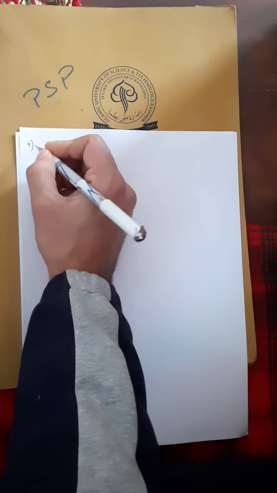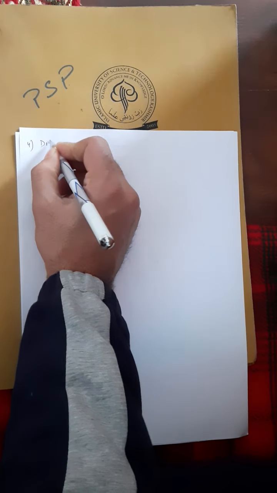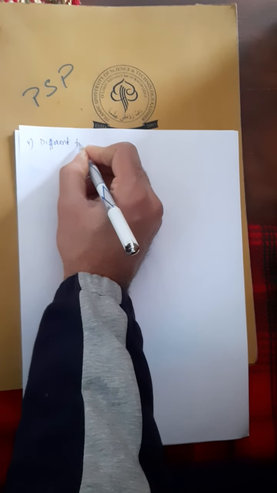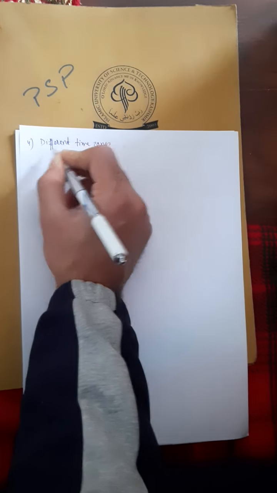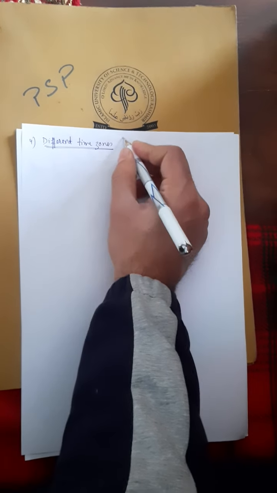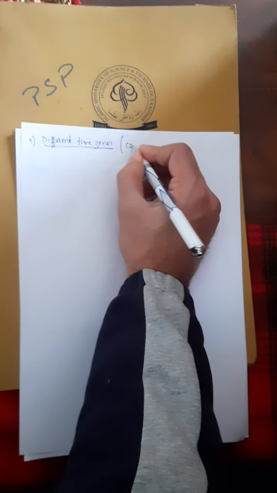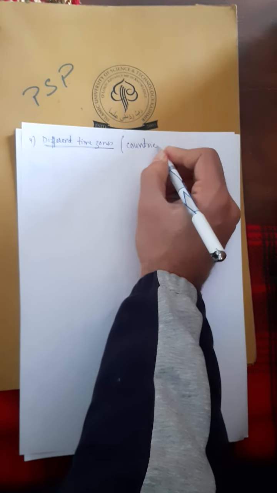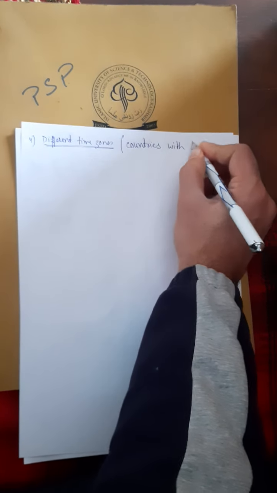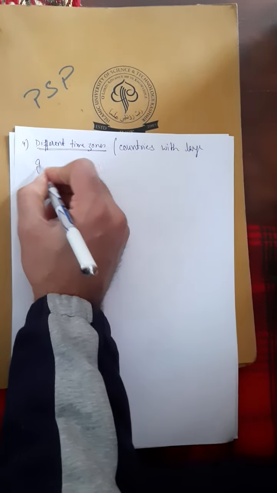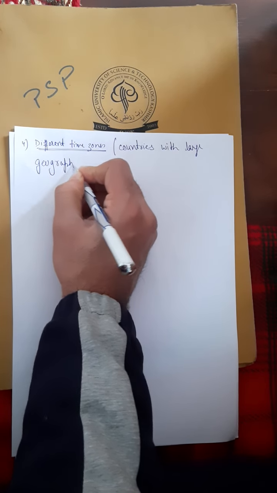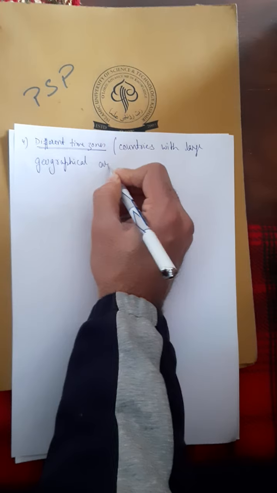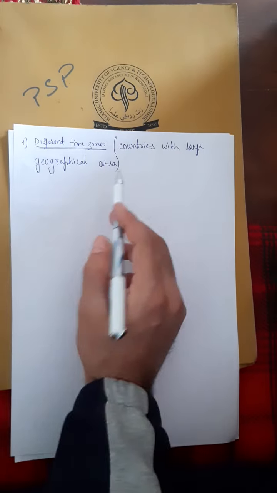Third point. Now the fourth point is different time zones. This different time zones concept is mostly possible in countries with large geographical area. Okay, so normally it is possible in countries with large geographical area.